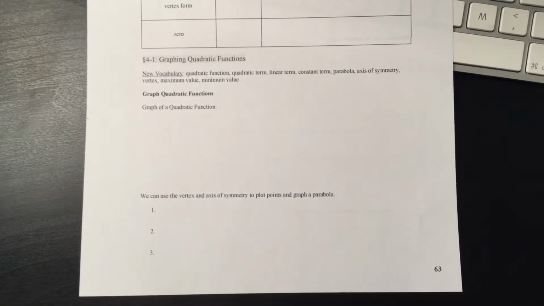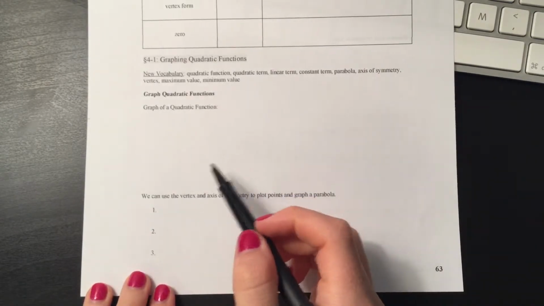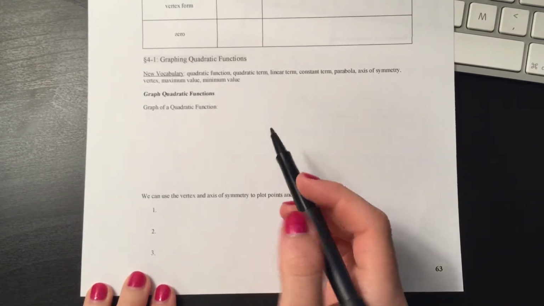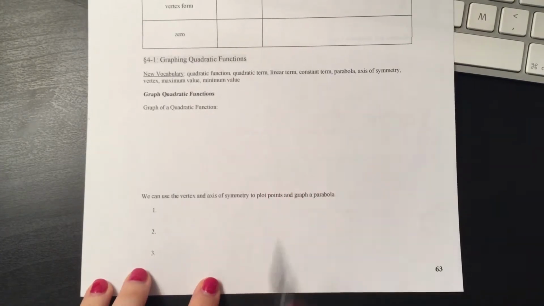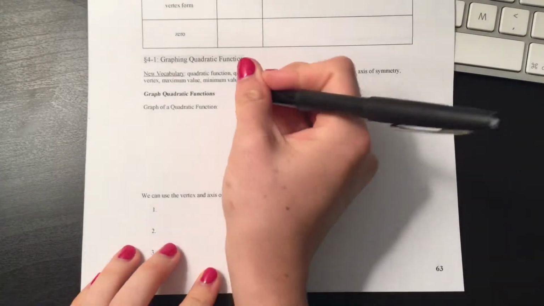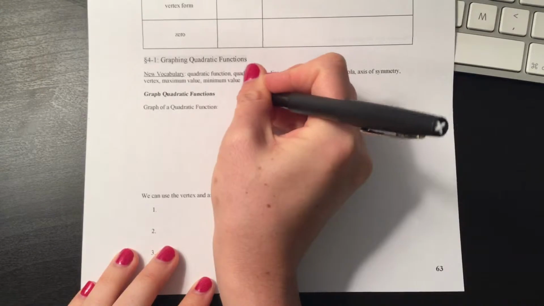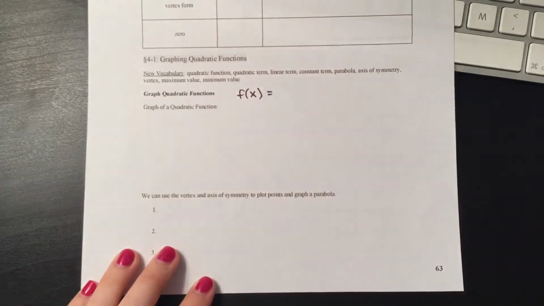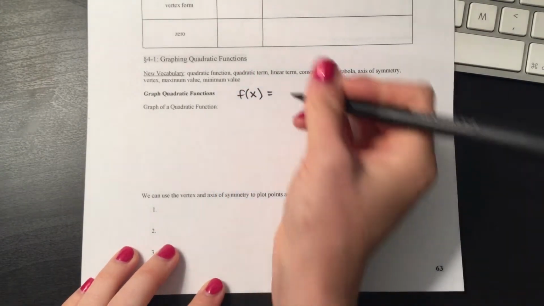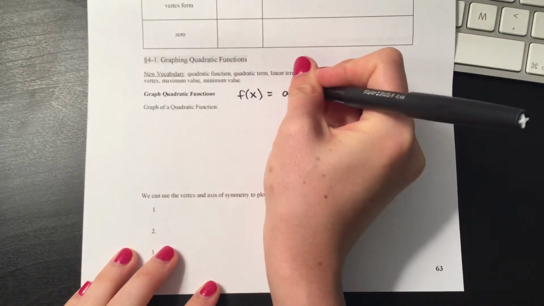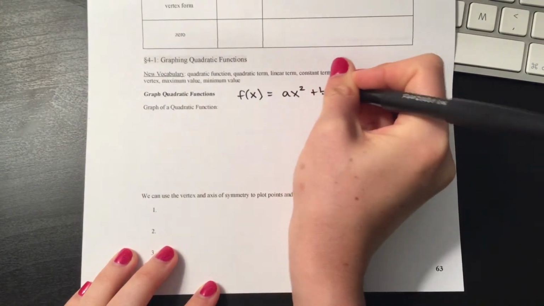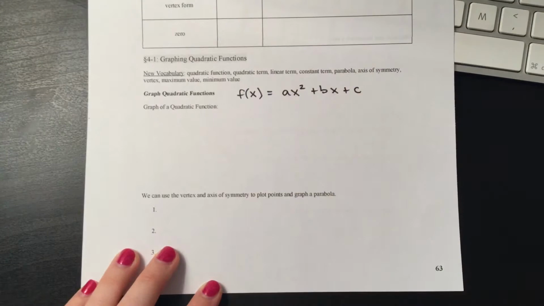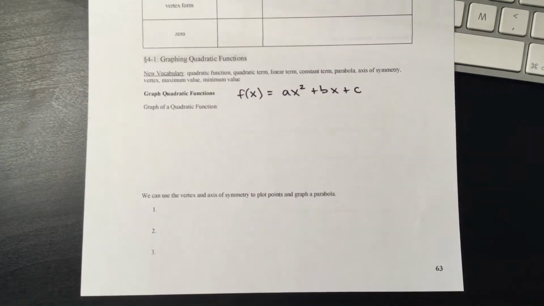Parabolas, you've got a couple different features that you need to be able to plot and plot accurately. And so this first little piece right here, I'm going to walk you guys through some of the vocabulary and the different features that parabolas are going to have. So when we are graphing quadratic functions, first of all, this is a quadratic function here. f(x), remember that's our function notation. And this is the standard form that you guys are going to see whenever we deal with quadratics. Okay, so ax squared plus bx plus c.